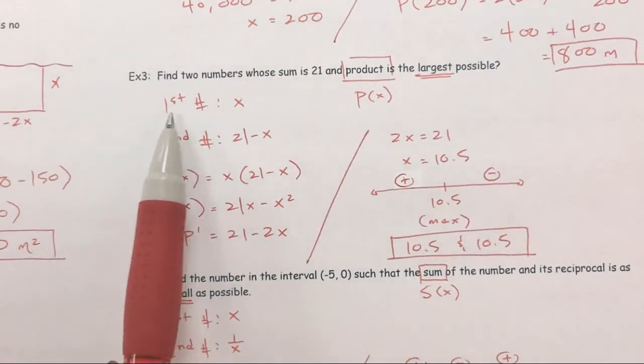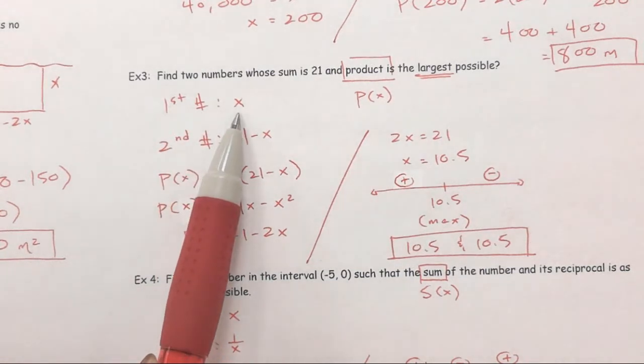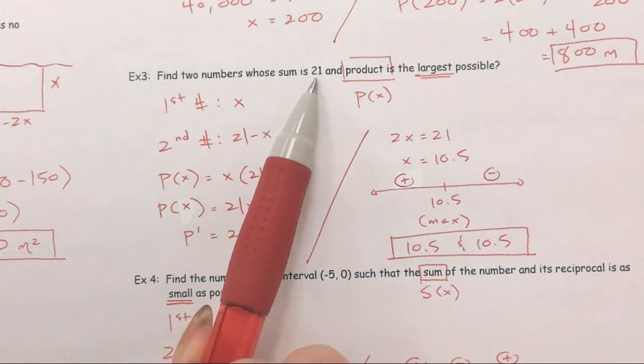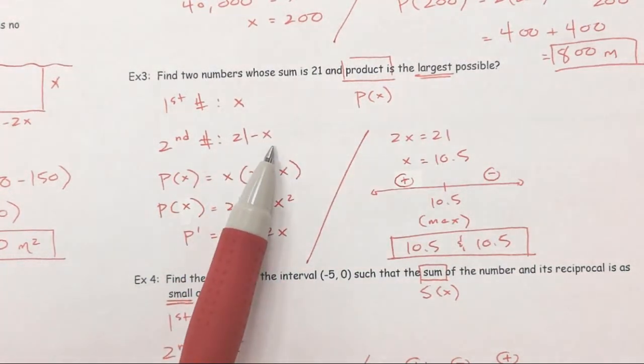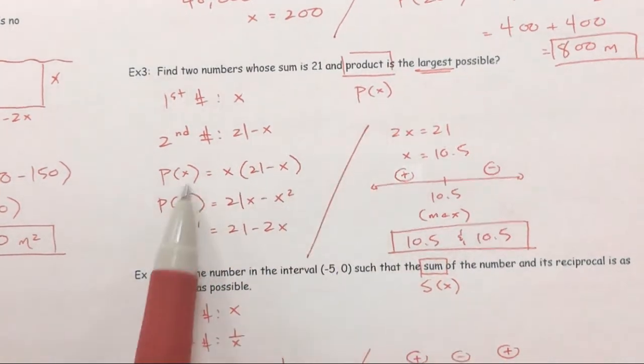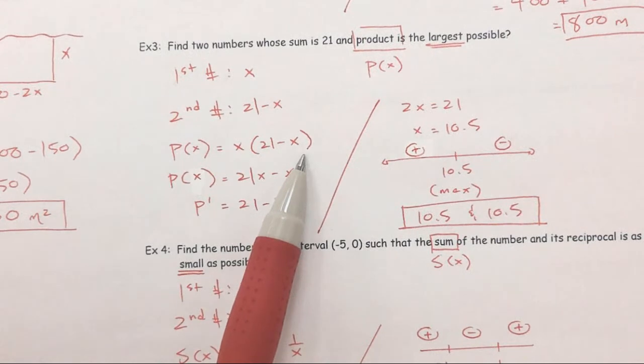It's going to be my first number and call whatever I want. I'm going to call it X. My second number, if the sum is 21, has to be 21 minus X, okay? My product formula for any product is two things multiplied together. So my product formula is this.